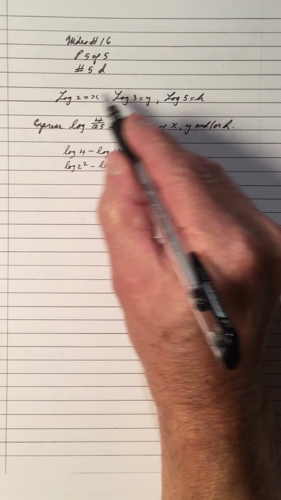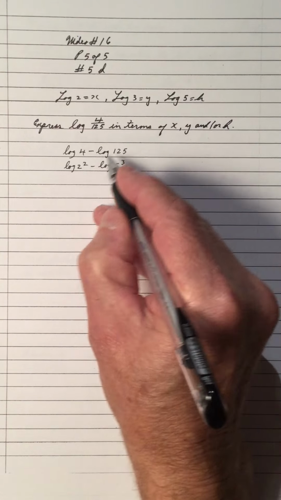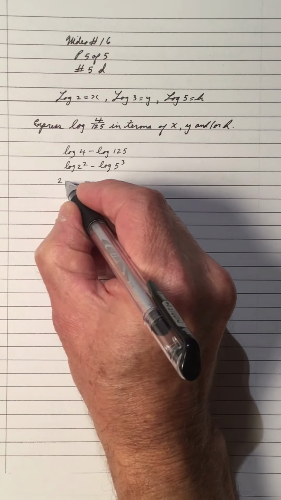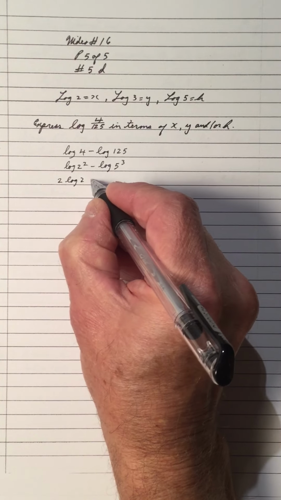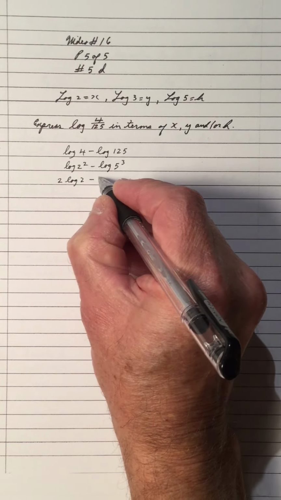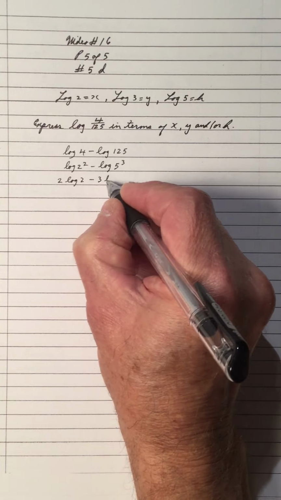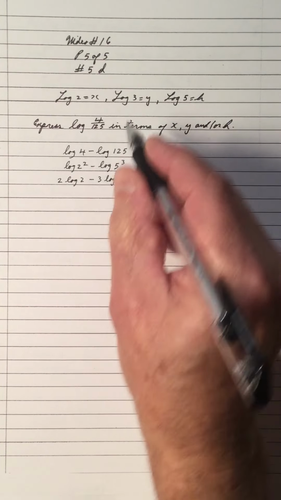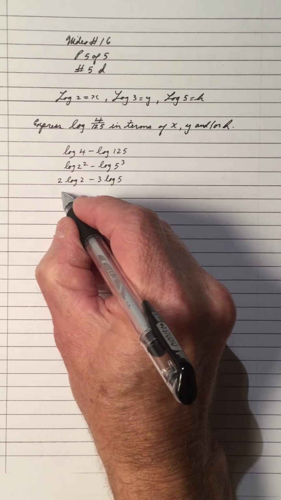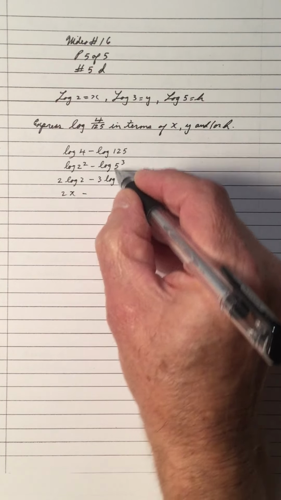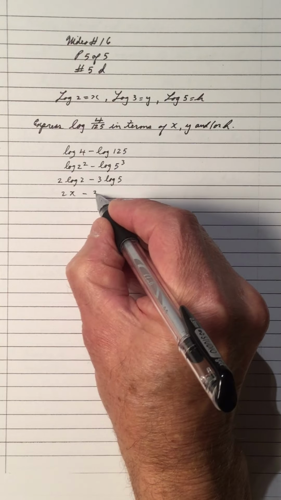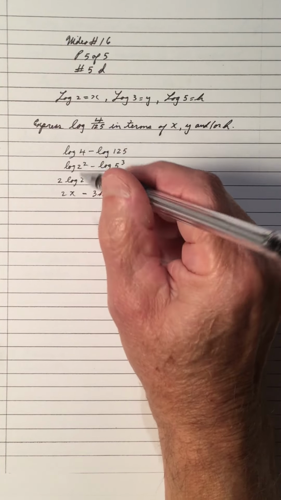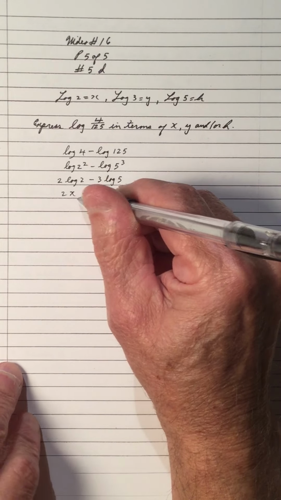I need a 2 as a base, 3 as a base, or 5 as a base. So I have 2 and 5 as a base. So the power rule: this is the log of 2 squared minus, power rule, 3 goes in front, so this is 3 log 5. And the log of 2 is x, so that's 2x. And the log of 5 is h, so that's 3h. So that's the log of 4 over 125 expressed in terms of x and h.